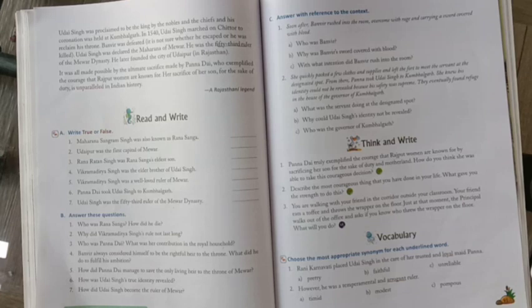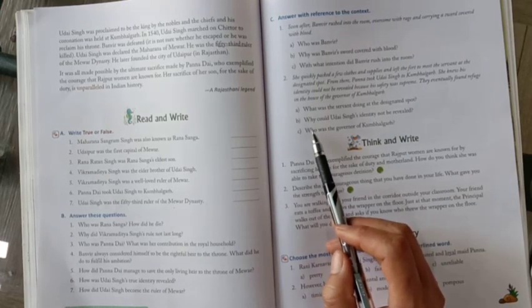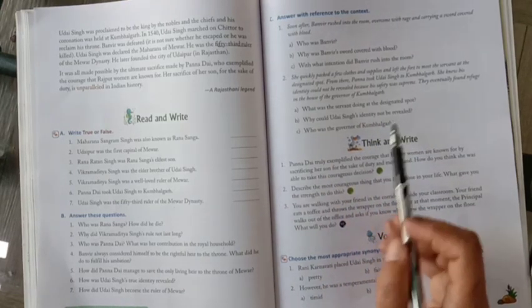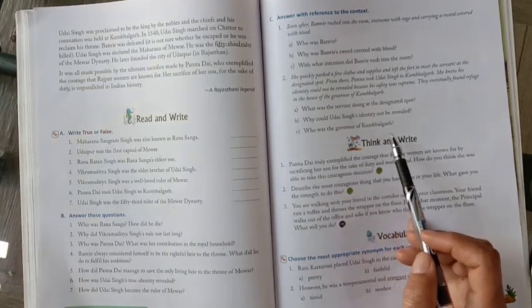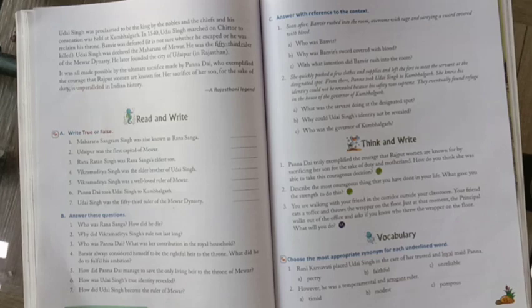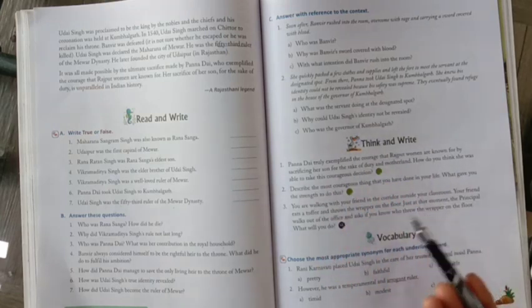Just write down that the servant was waiting at the designated spot for Panna Dai, who had instructed him to carry Uday Singh there. Right? Why could Uday Singh's identity not be revealed? Uday Singh's identity could not be revealed because his life would be in danger. That was the only reason. If Banvir came to know of his whereabouts, obviously he would have killed him. Who was the governor of Kumbulgar? Asha Shah was the governor of Kumbulgar. Okay, so in only one sentence you have to answer these questions, not more than that. Okay.